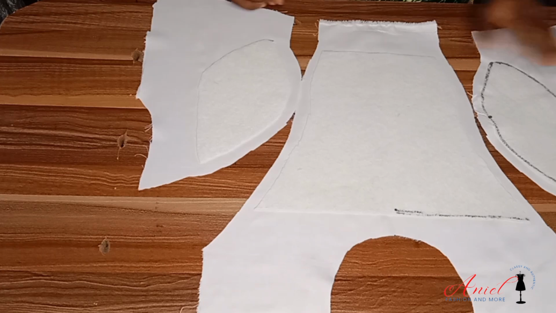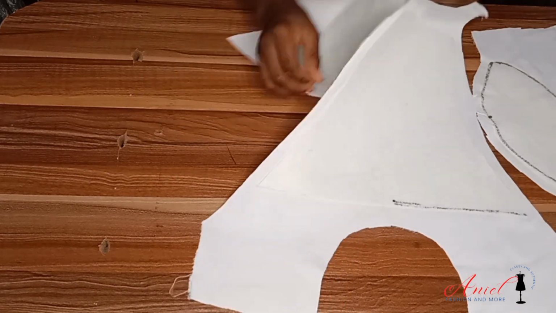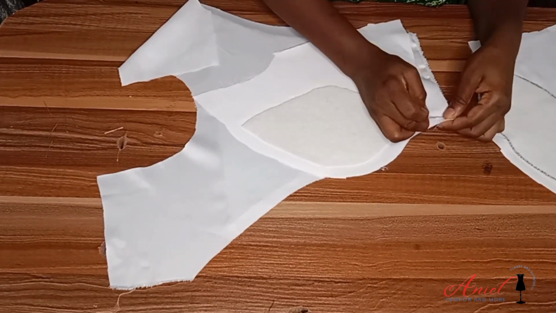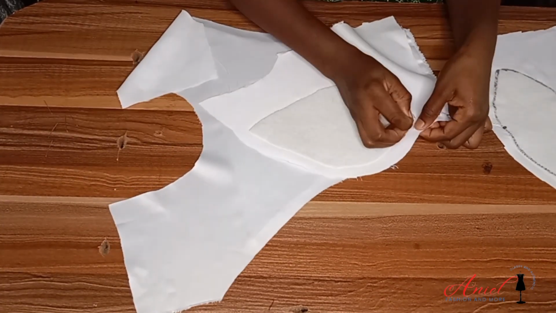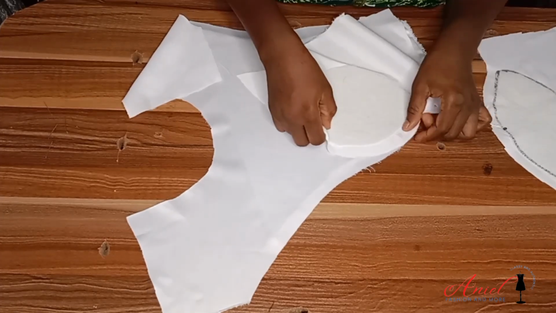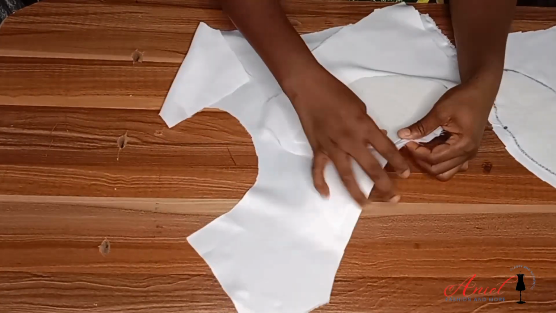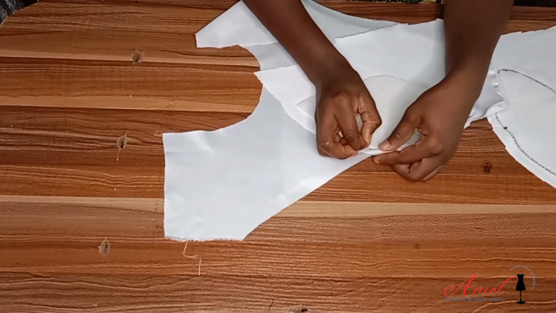So this is what it looks like after ironing the wording to the fabric. Now the next thing for us to do is to sew the princess bustier together, and I'm going to be picking one part of the fabric and one part of the side bustier and the center of the fabric together, and I will pin like so.